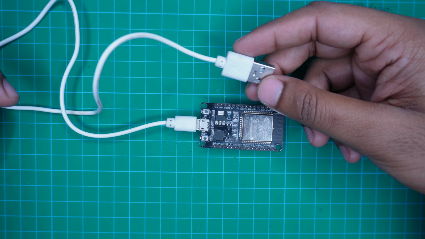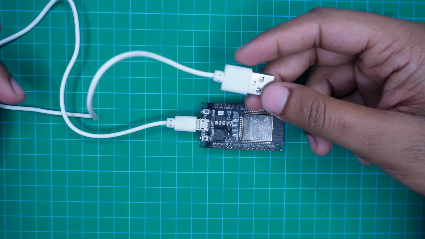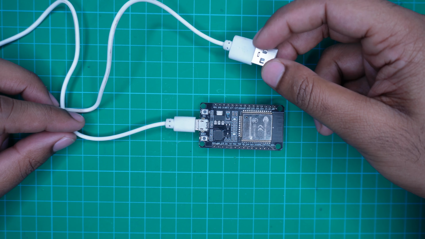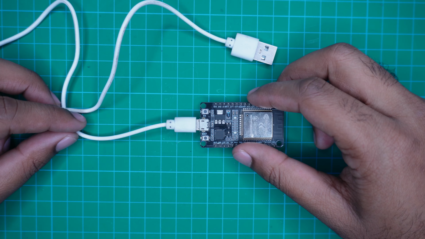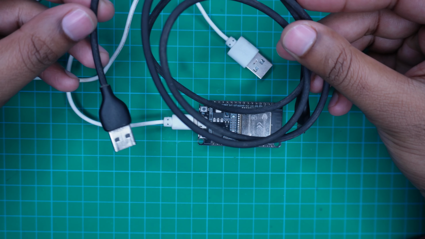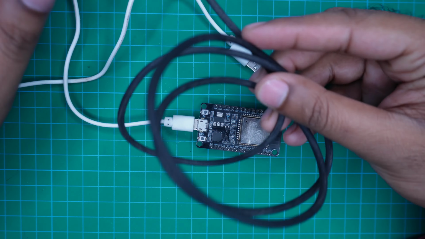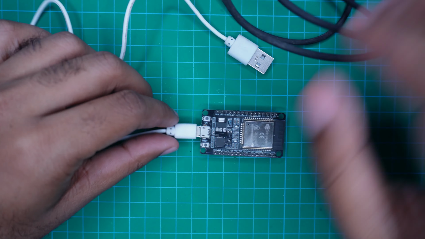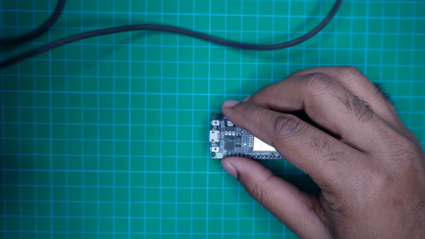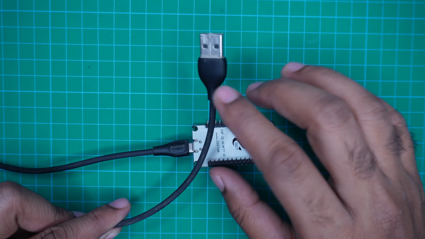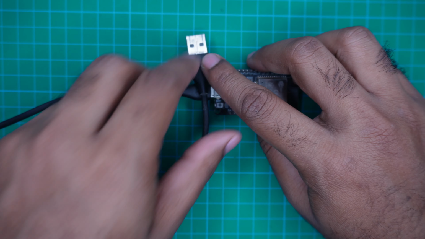Very easy. The first thing you should always do is change the USB cable. Use a proper data cable, not a charging-only cable. Now I will change the USB cable and replace it with this one. I think it will be okay. Now I will just connect this terminal with my computer.